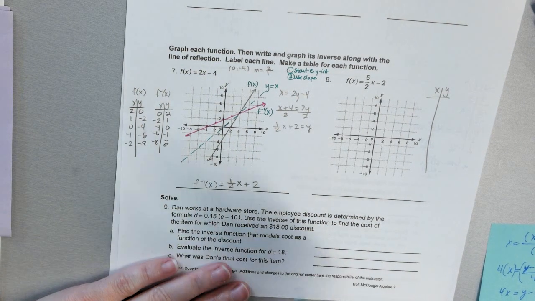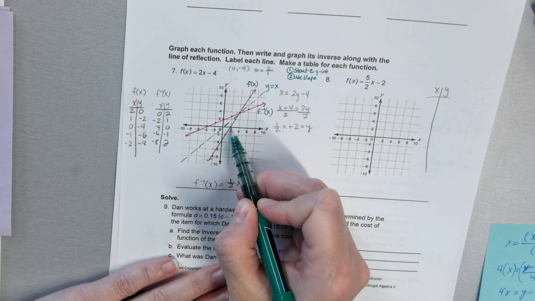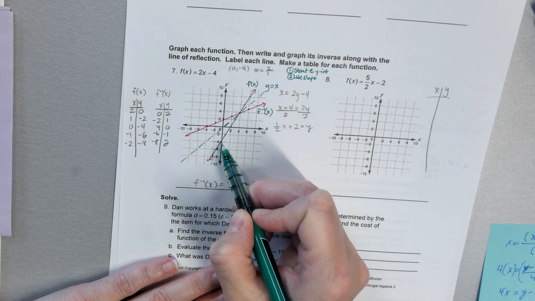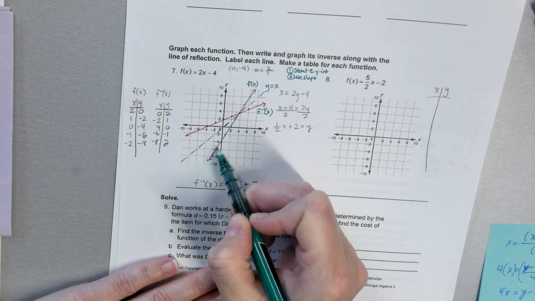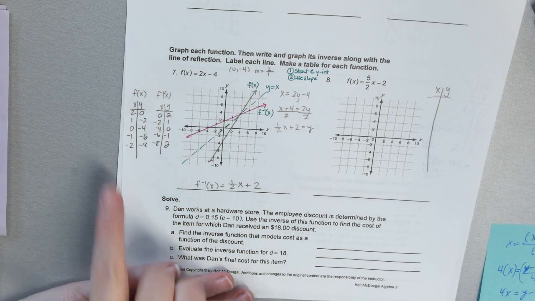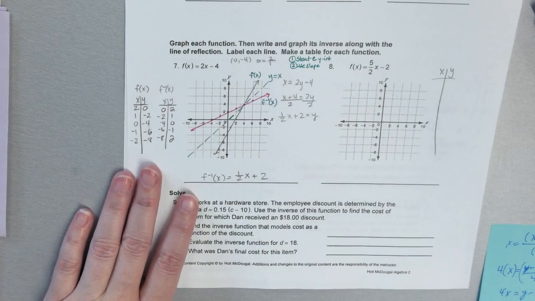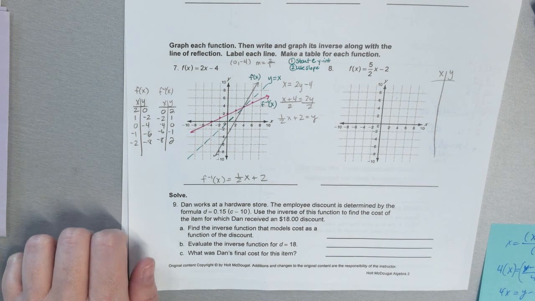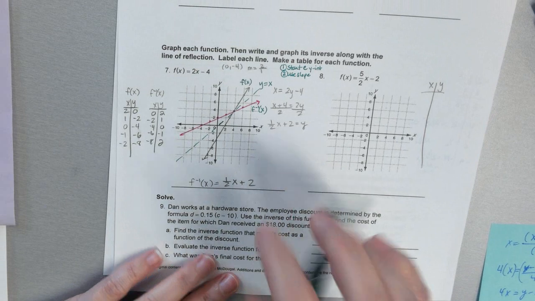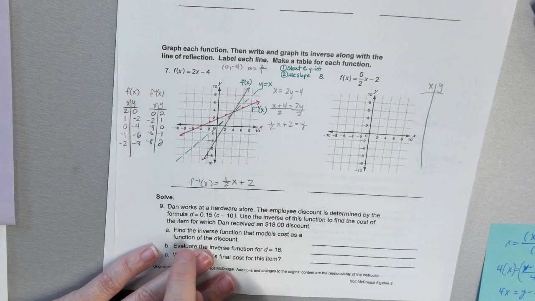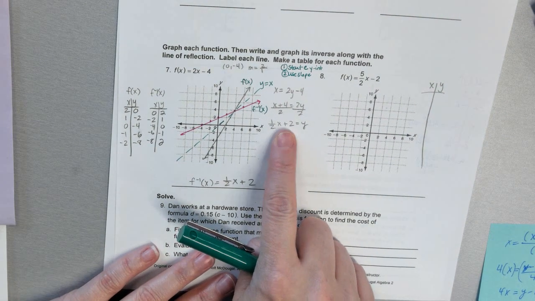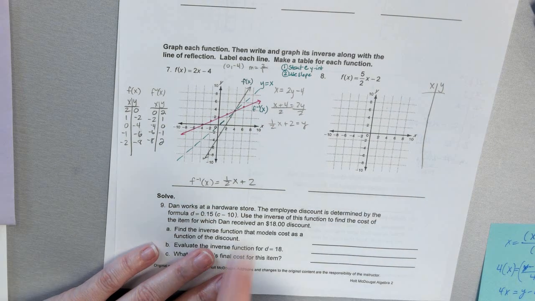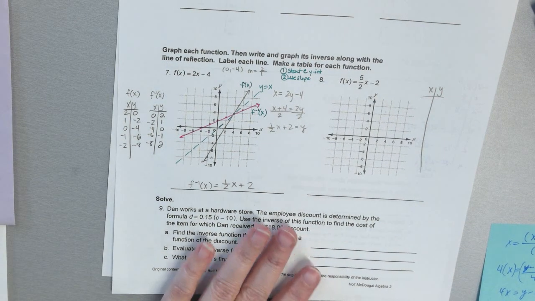Like you can see mine went out of order because I started at 2, 0. And then I went to 1, negative 2, and then 0, negative 4, negative 1, negative 6, negative 2, negative 8. And then once you know that, the inverse is just going to be those switched. And then for your f inverse, you're going to have to solve by switching x and y, and then solving for y. So you're going to add 4, divide by 2. So x over 2 is 1/2 x, 4 over 2 is going to be 2. And then you're going to put that in inverse notation.